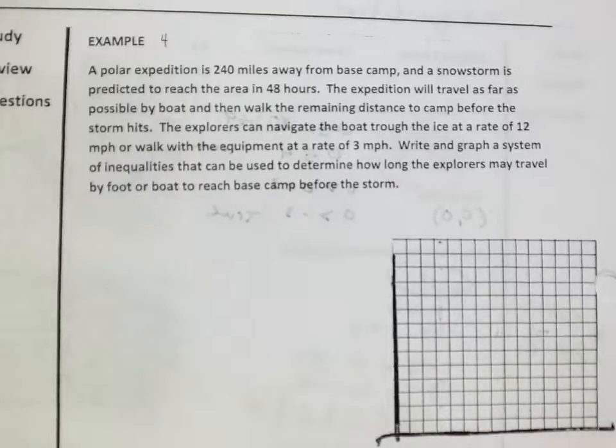Two things. There's a snowstorm, right? And they're trying to travel. So they're going to travel. How are they going to travel? By boat and walking.